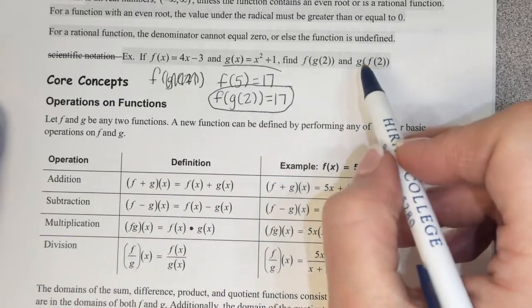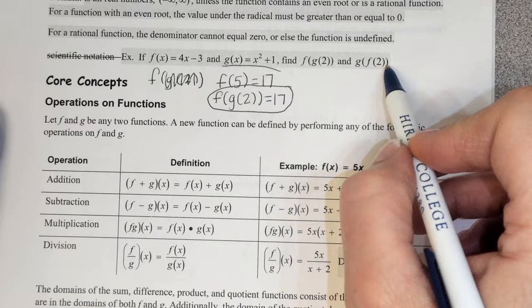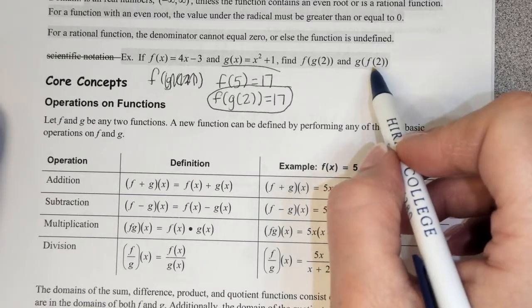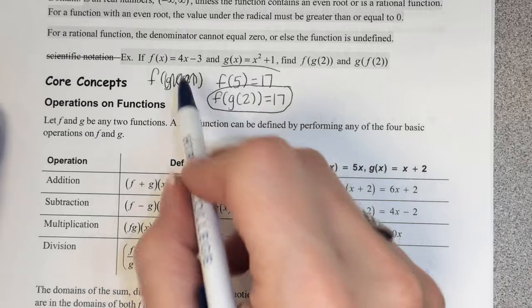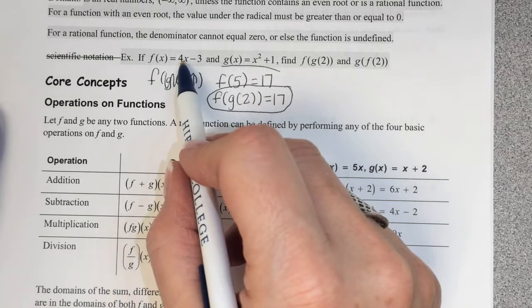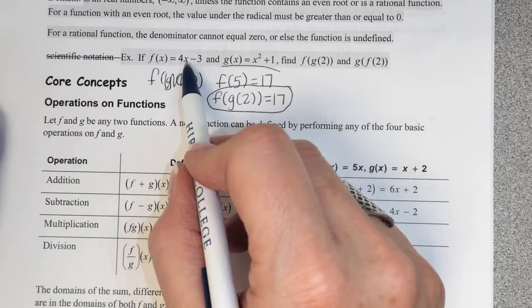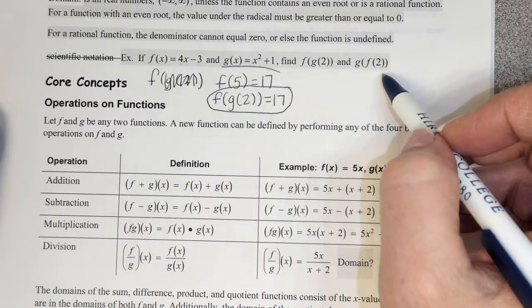Do you think we'll get the same answer if we do g of f of 2? Maybe, maybe not. Kaylee, what do you think I do first? Right, so I plug in 2 into my f function. So f of 2 is going to be 4 times 2 minus 3. So what's that going to be, everyone? 5.